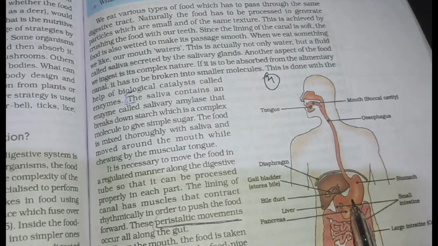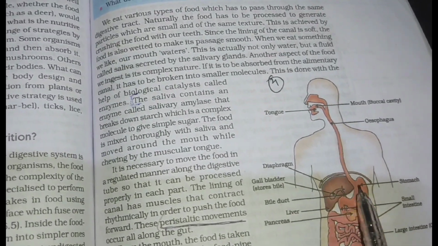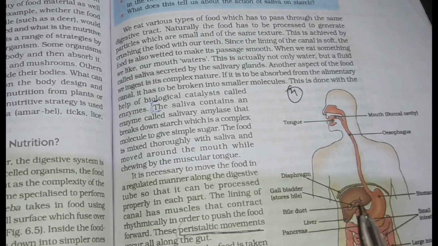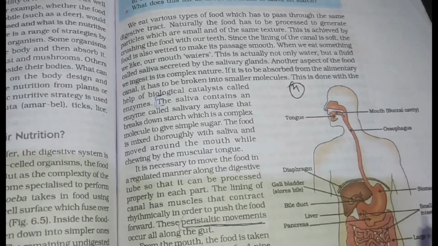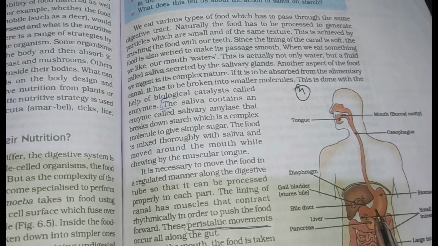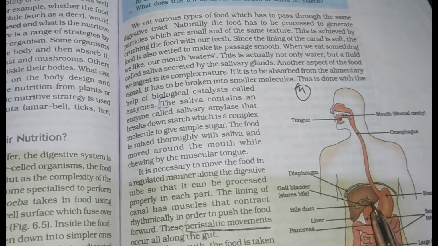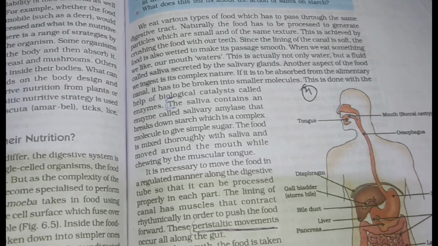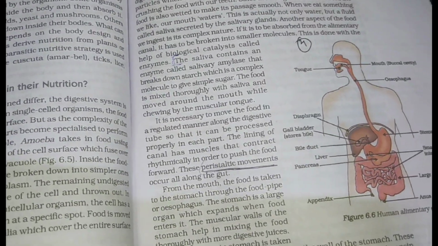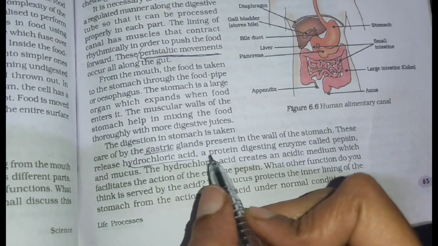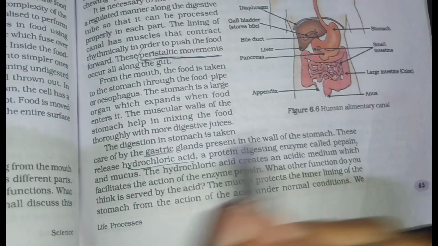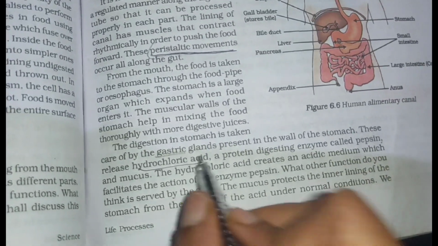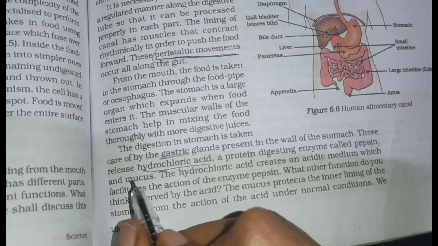The stomach is a large organ which expands when food is filled in it. In the stomach there are muscular walls. The muscular walls help in the mixing of the food with the digestive juices. There are so many gastric glands present in the walls of the stomach. They release hydrochloric acid, a protein digesting enzyme called pepsin, and mucus. So what will the walls of the stomach release? Three things: hydrochloric acid, a protein digesting enzyme called pepsin, and mucus.